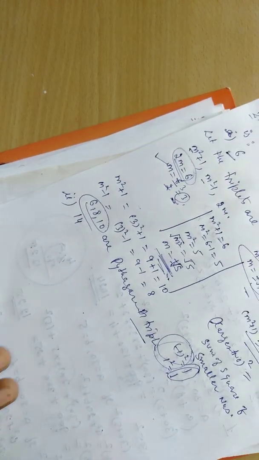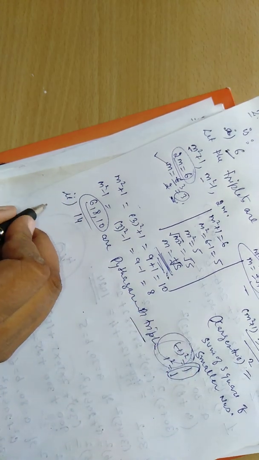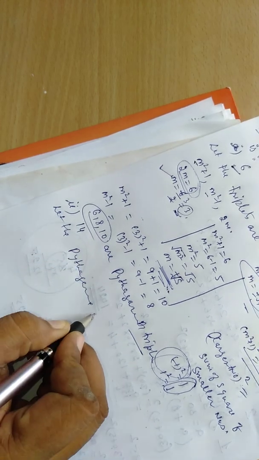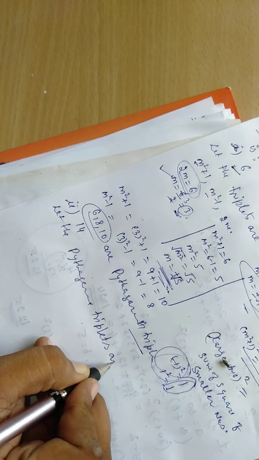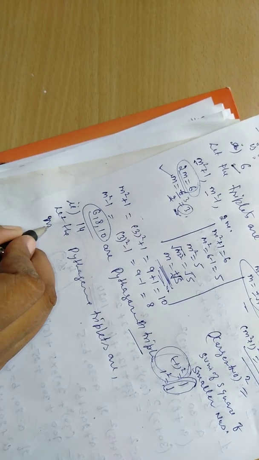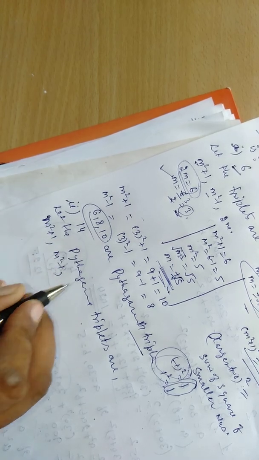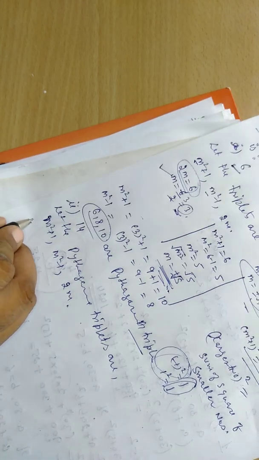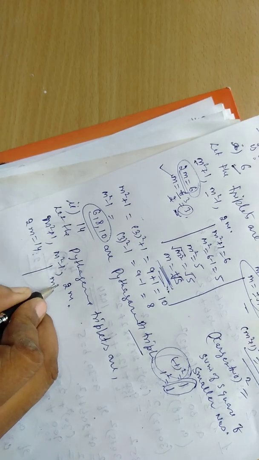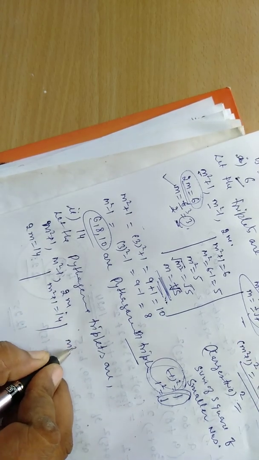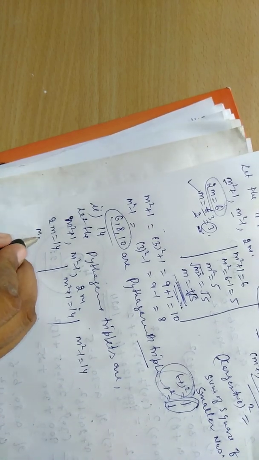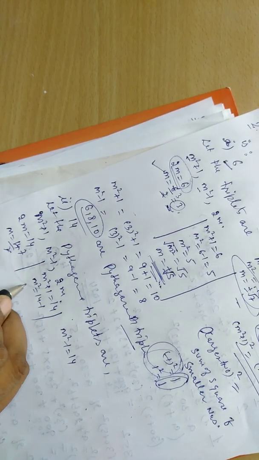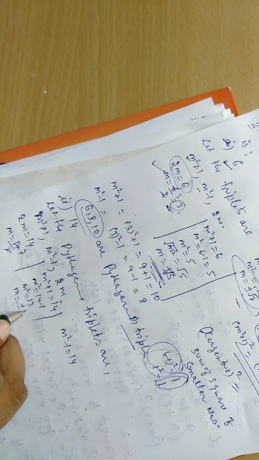Now coming to the second one. 14 we have given, so we know that the Pythagorean triplets are, let the Pythagorean triplets are m square plus 1, m square minus 1 and 2m, right? So let us check. At first I am taking 2m equal to 14, then m square plus 1 equal to 14, then m square minus 1 equal to 14. So this is m equal to 14 by 2, that is 7, and here m square equal to 14 minus 1, that is m square equal to 13, and m equal to plus minus root 13.